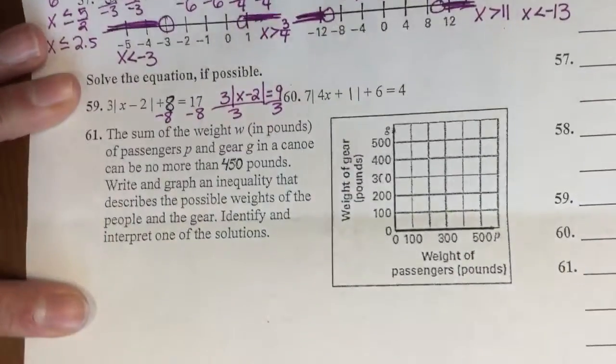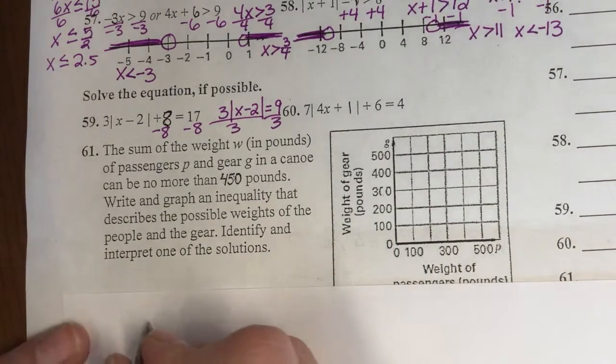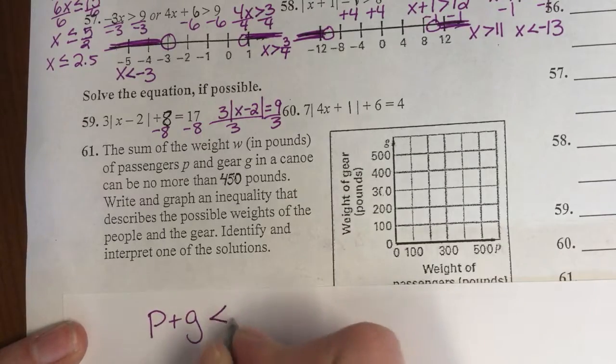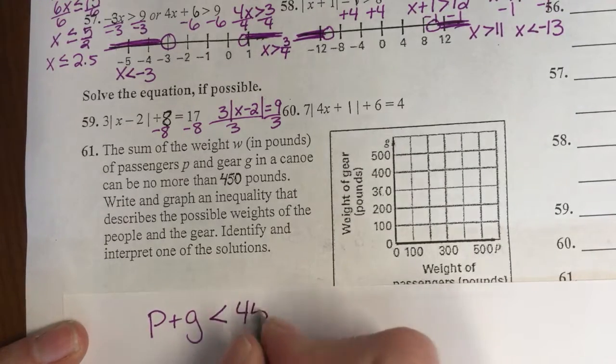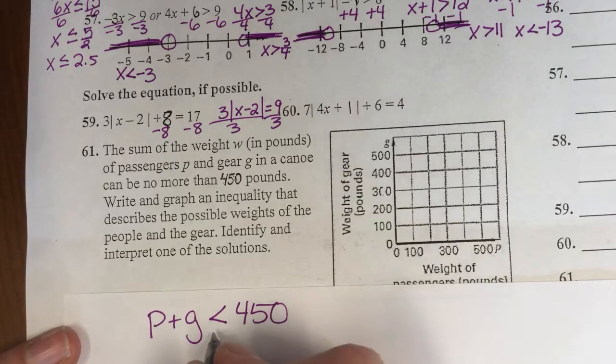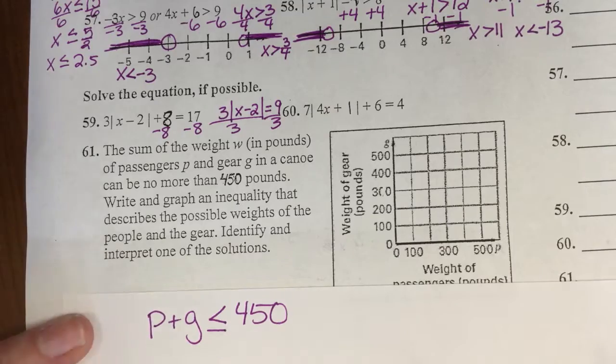The sum of the weight W in pounds of passengers and gear in a canoe can be no more than 450 pounds. So, people plus gear has to be less than 450 pounds. Can it be equal to 450 pounds? Sure, it can be equal to 450 pounds. So, then we need to graph.